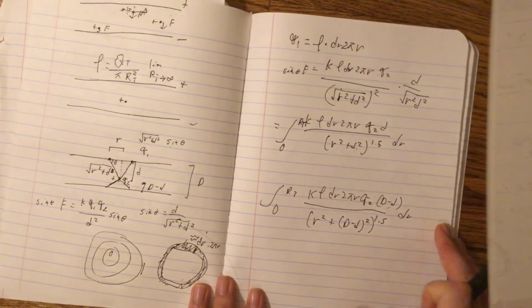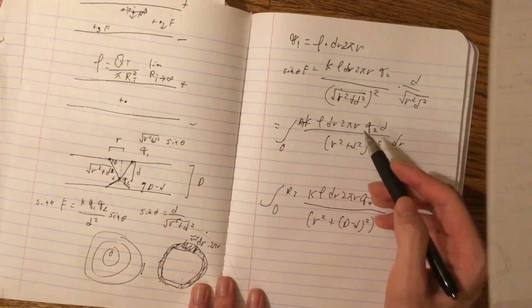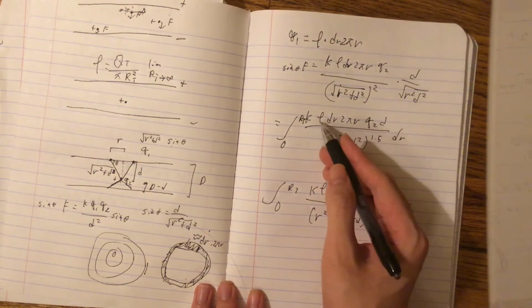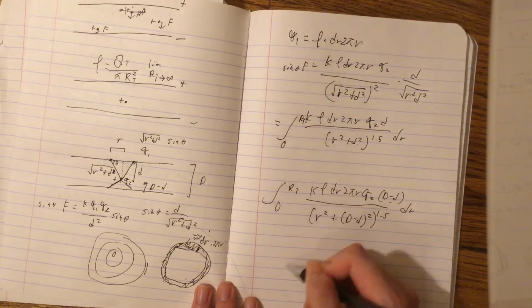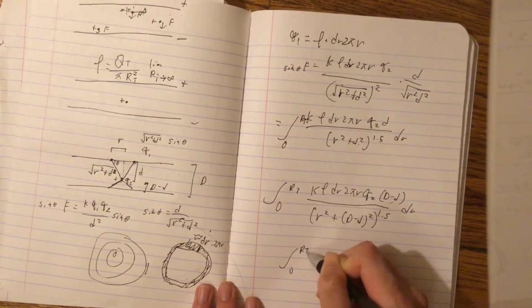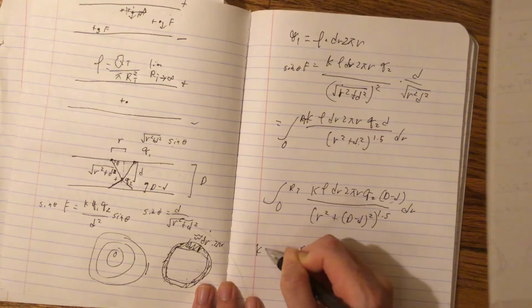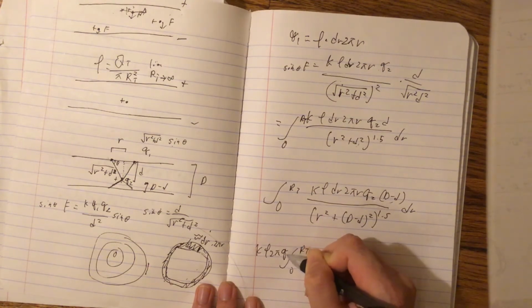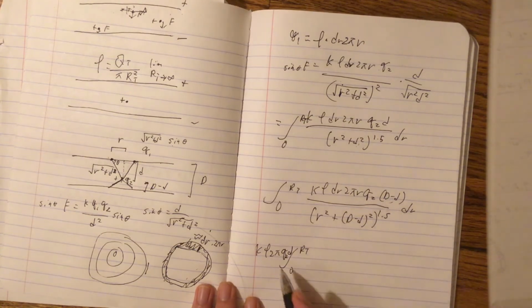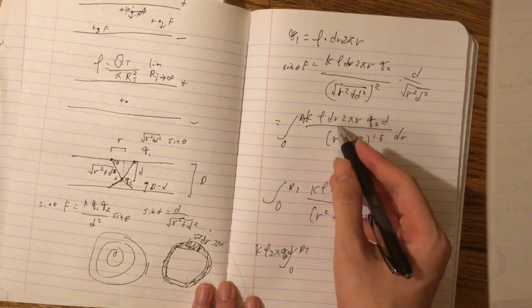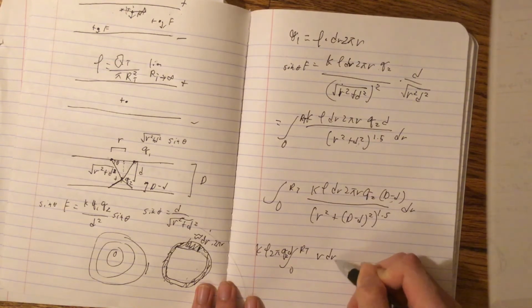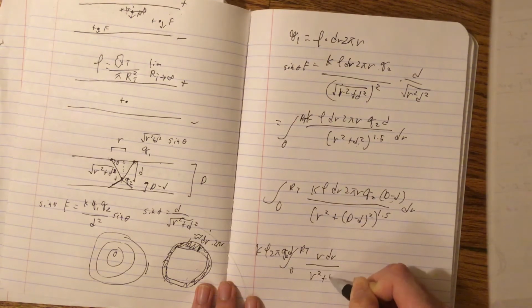All right, so let's focus on the integral of this. What would this integral be? Let's simplify it down by taking the constants out to the front. So from 0 to r total, it would be k rho 2 pi Q2 and d. All right, these are constants. So we're left with r dr over r squared plus d squared to the 1.5, and this is an easy integral.